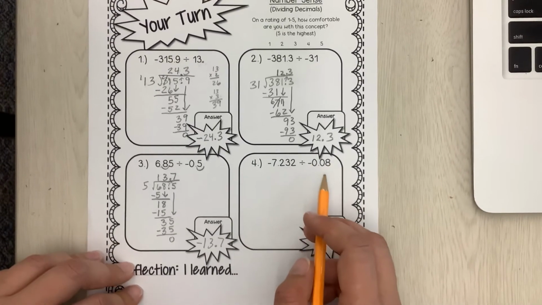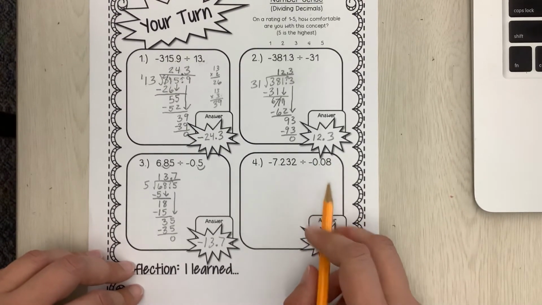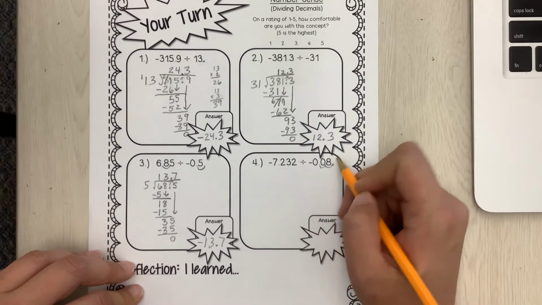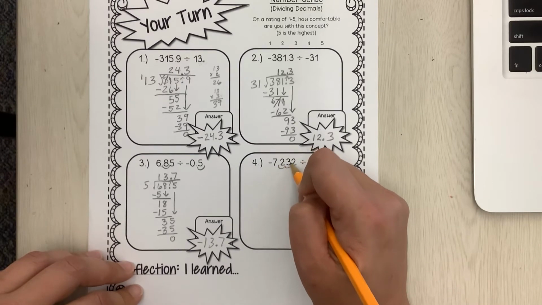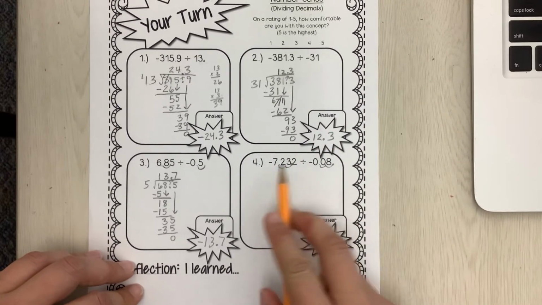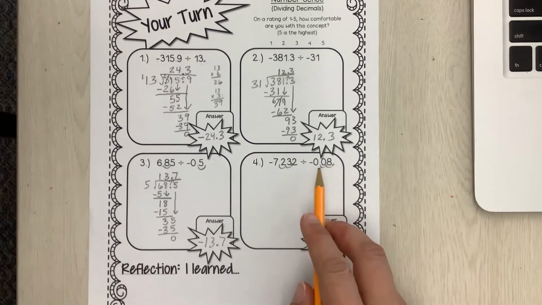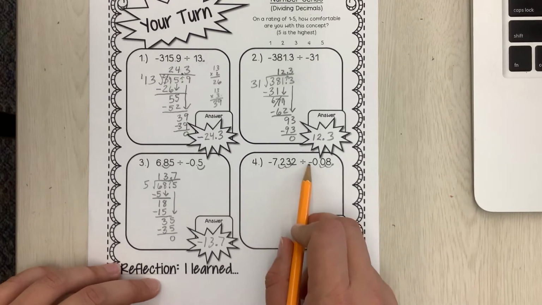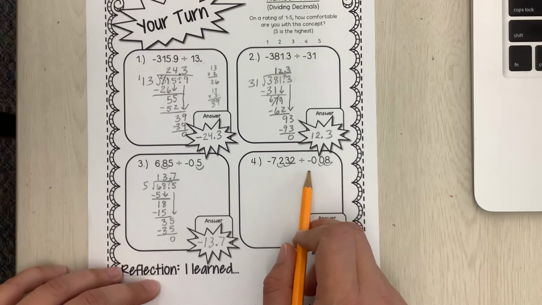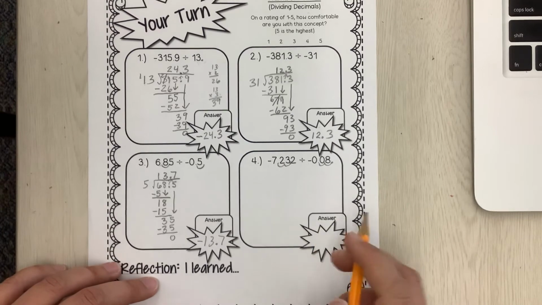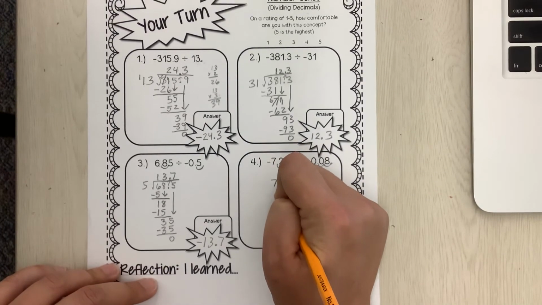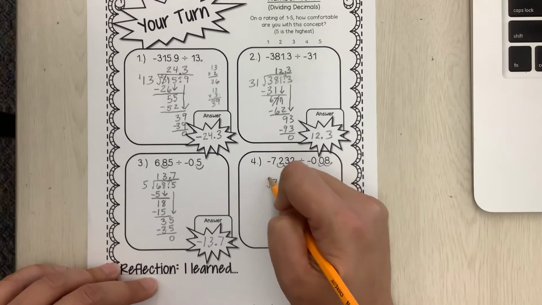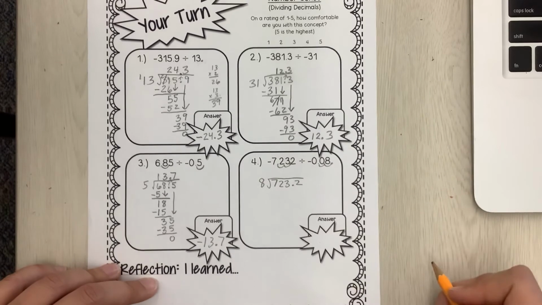Okay, the last one. Again, I see my divisor, I need to move my decimal over. So I need to move it 1, 2 places to get it to be a whole number. So over here I need to move it 1, 2 places to go along with what I did to my divisor. Remember, whatever you do to the divisor you must do to the dividend. I notice that there are 2 negatives. That's an even number of negatives, so that means that my answer is going to be positive. So let's go ahead and line it up. 723.2, because remember I moved my decimal, divided by 8.